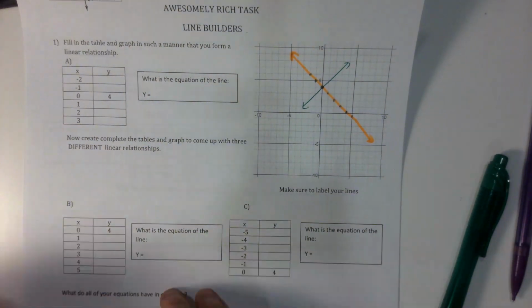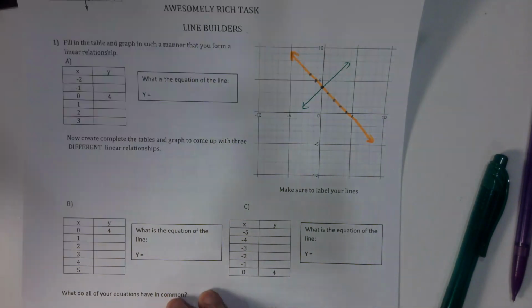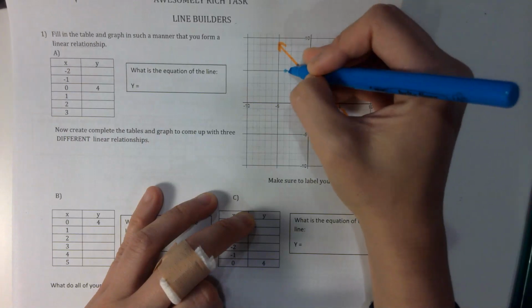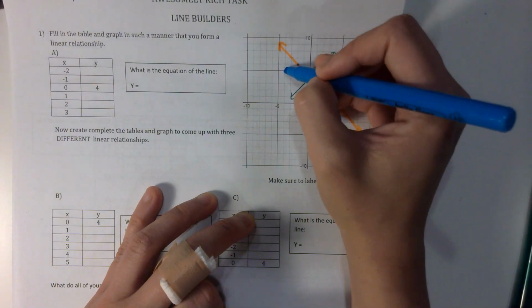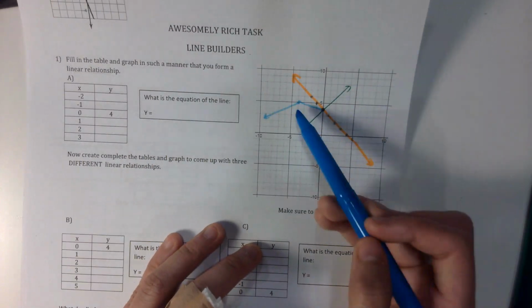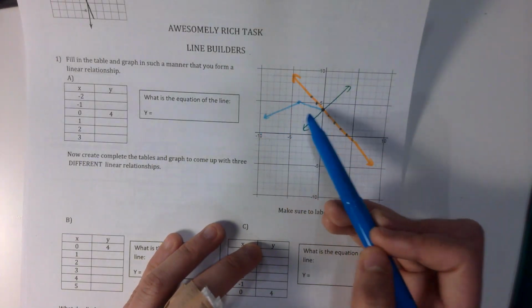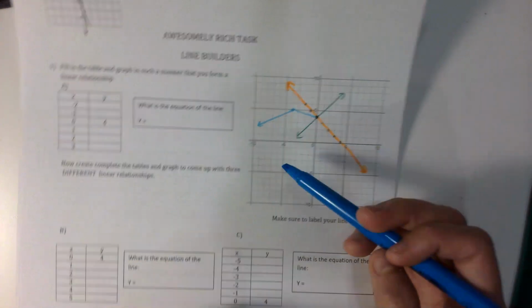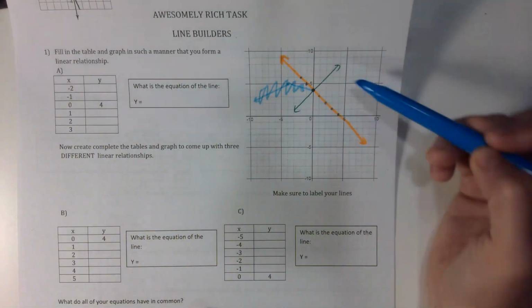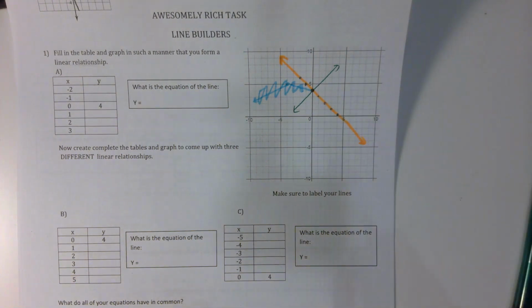So you know what I can't do? You can't pick a point like this, and then all of a sudden the slope changes to like that. You're not allowed to do that. It needs to be linear. This isn't linear, that has a break in it. The slopes need to be the same throughout the entire line. So make sure you're very careful with your tables and your equation so that you have a linear relationship. That's the whole point.